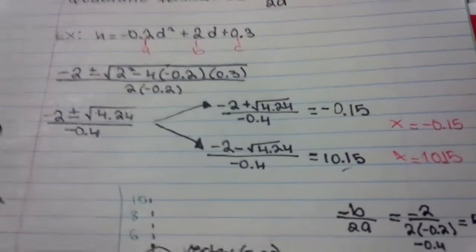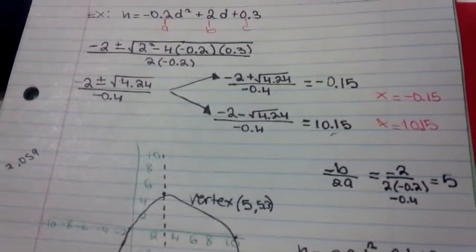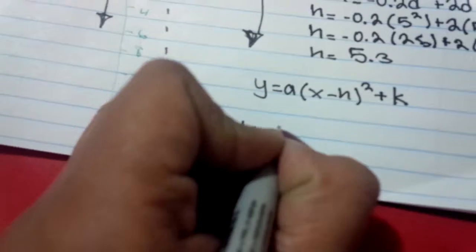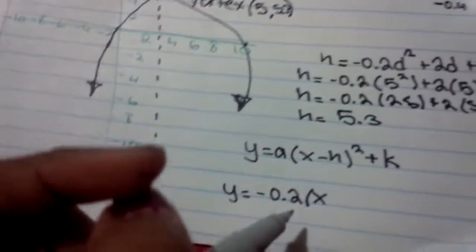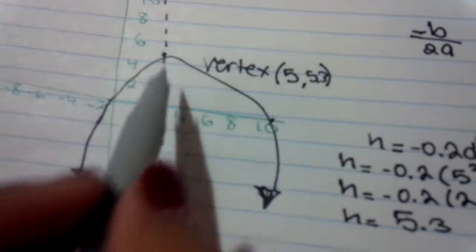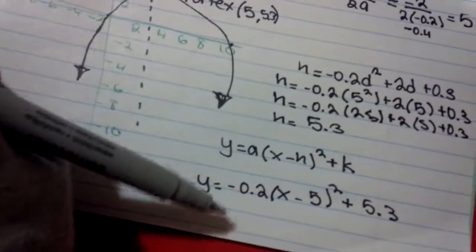So we have a, which in our case is negative 0.2. So we're going to write y equals negative 0.2 times (x minus h), and our h is our 5, because remember AOS is the same as the h value, minus 5 squared plus our k value, in this case, is 5.3. So now we learned from standard form how to convert it into vertex form, and we also learned the different parts. So let's review.